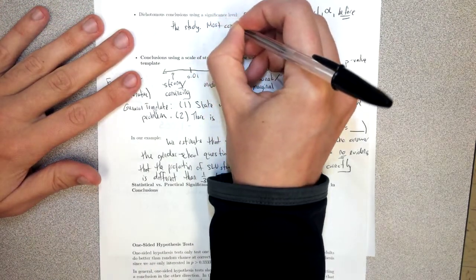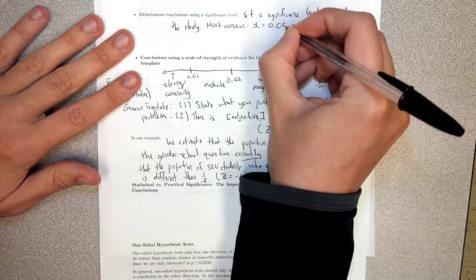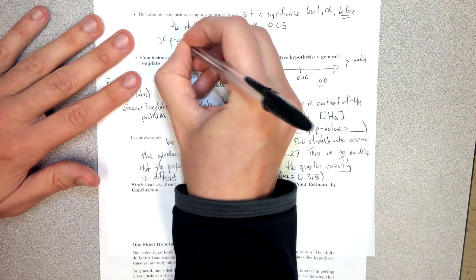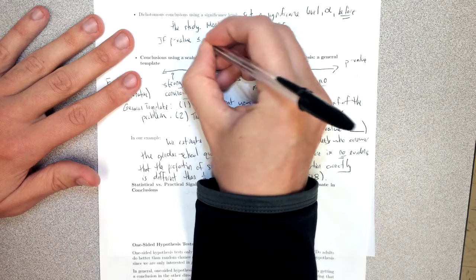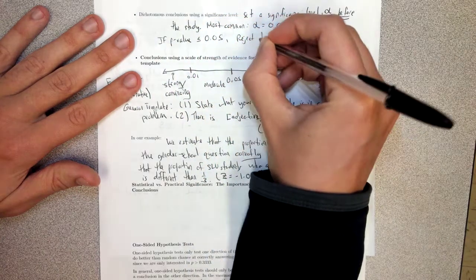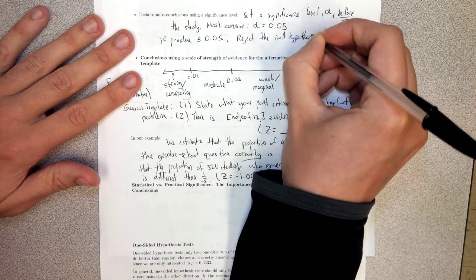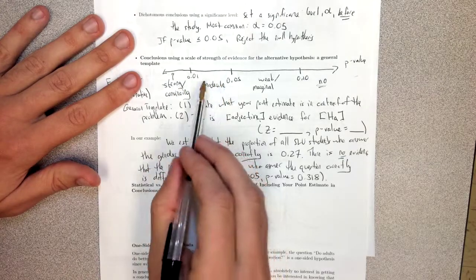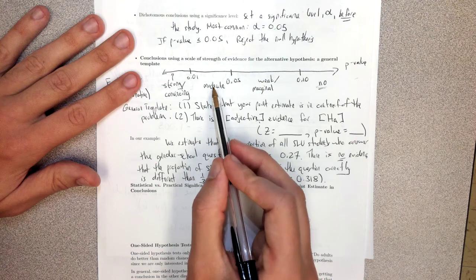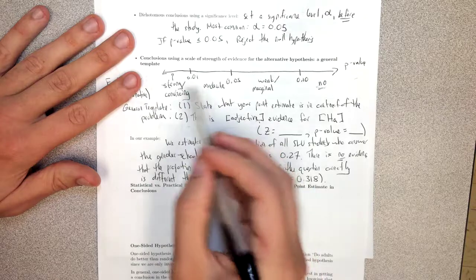Just for the sake of an example, we'll talk about this using the most common significance level, which is 0.05. And so then this dichotomous conclusion says if your p-value is less than 0.05, you reject the null hypothesis. In our case, using this more fluid scale, we would either say that there's moderate evidence for the alternative or strong evidence for the alternative, depending on where the p-value is.